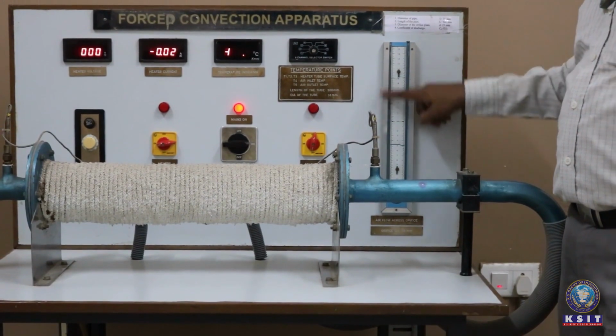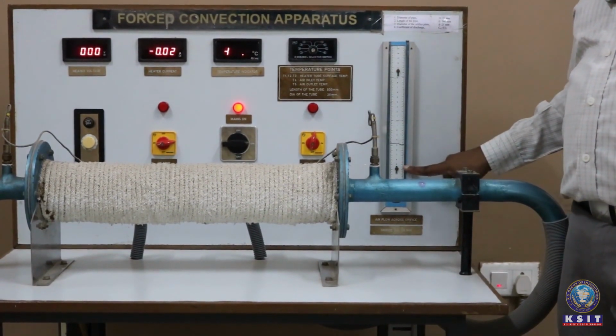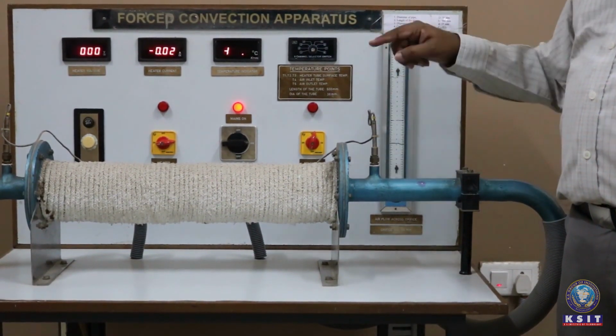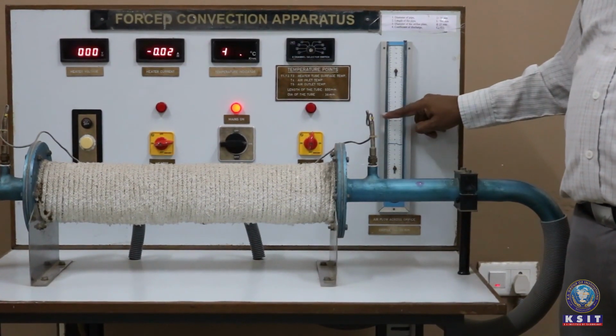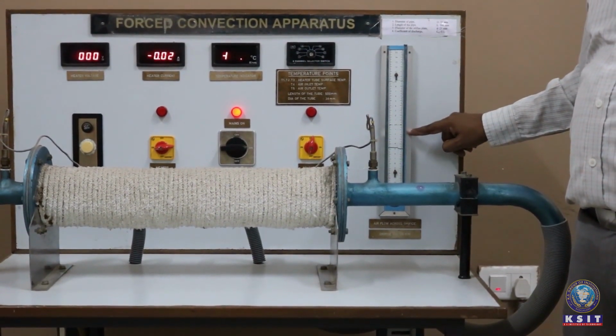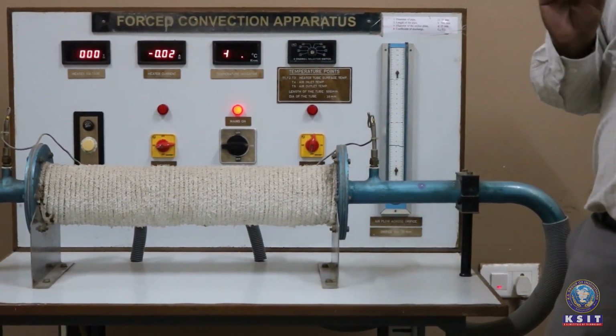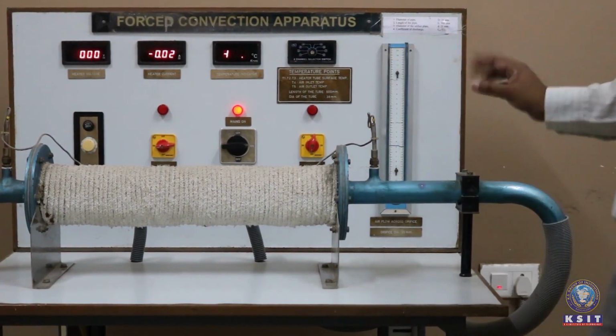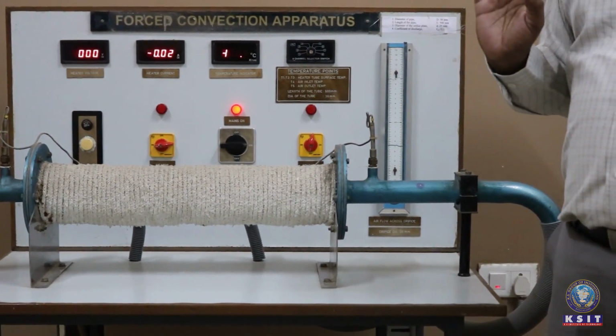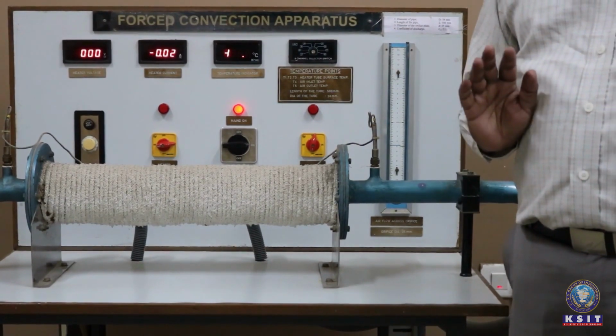Finally, the next column is the manometer reading, H1 and H2 on the manometer, which I am showing now. This is connected to the orifice meter. Note the values of these two. This much is only the readings to be taken for forced convection. The rest is only the calculations.